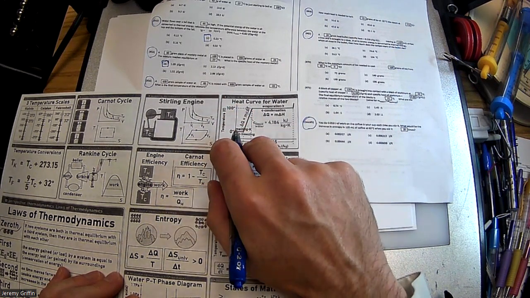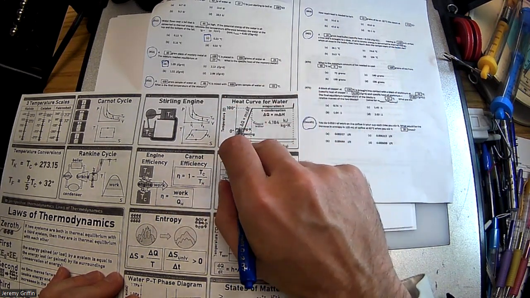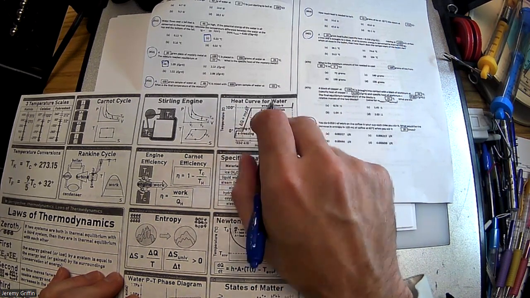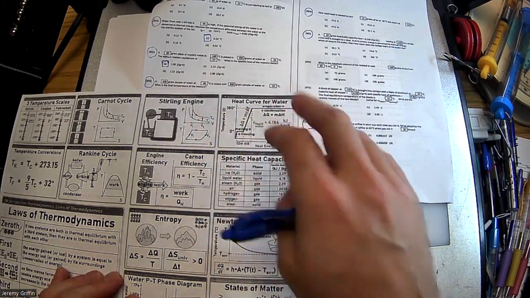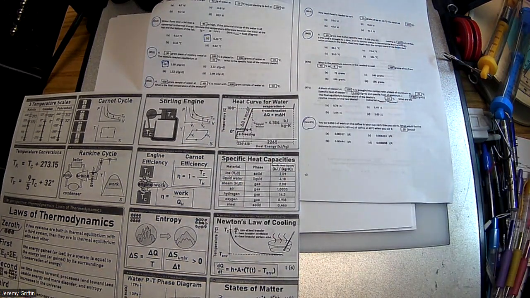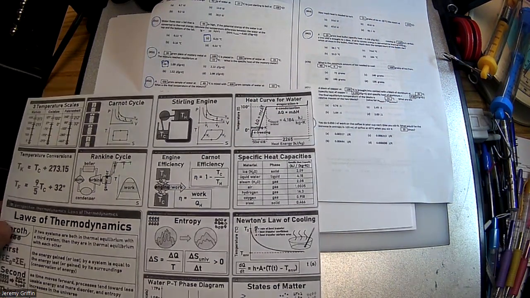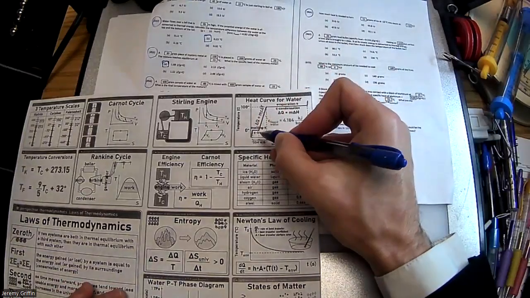Except when it's changing phase. We went through this yesterday too on the PowerPoint. You guys remember when it's melting or when it's boiling, the temperature gets stuck for a while, right? So you're adding energy, but the temperature is not changing, it's just changing phase, right? So we're gonna have to do like this 5-part process.